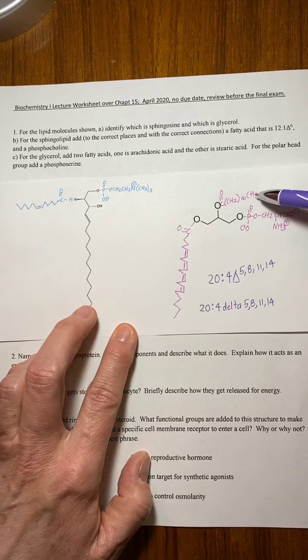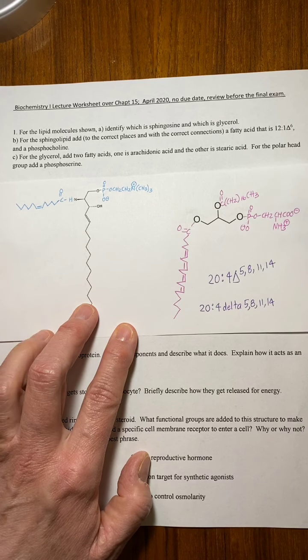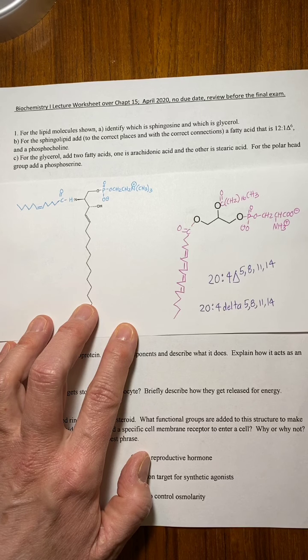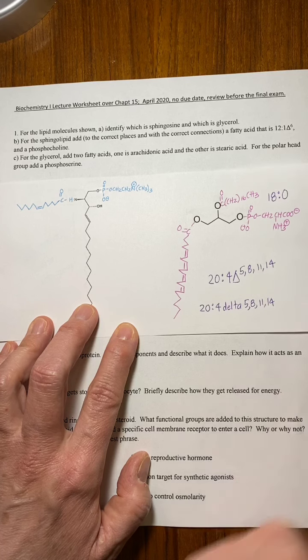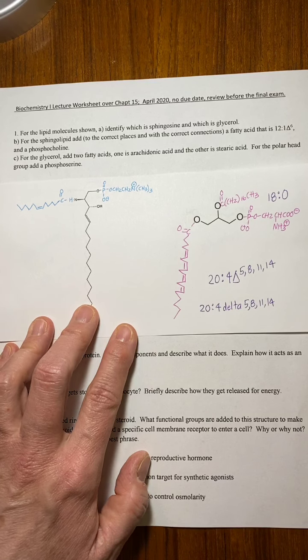Now what about stearic acid? How would you write the nomenclature like this for stearic acid? Well, you count the number of carbons, it's 18. So you write 18, colon, and then no double bonds, it's a fully saturated one. So you just write 18:0.